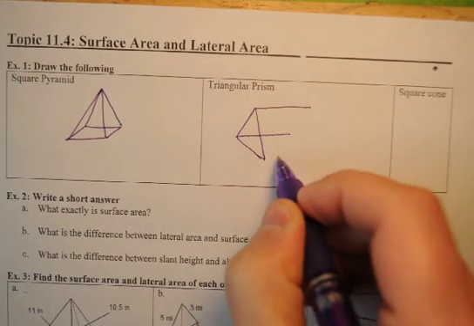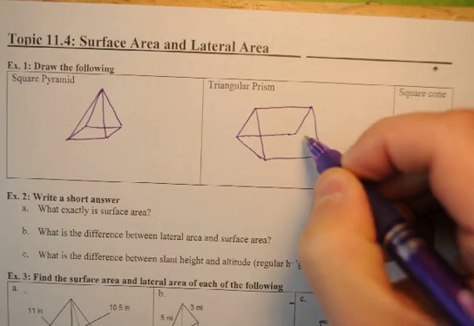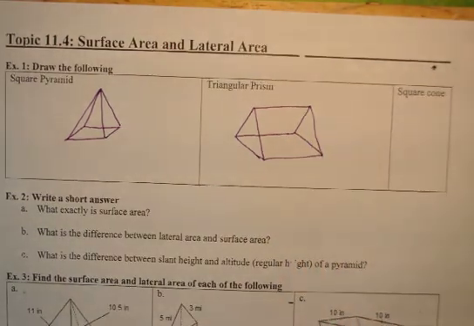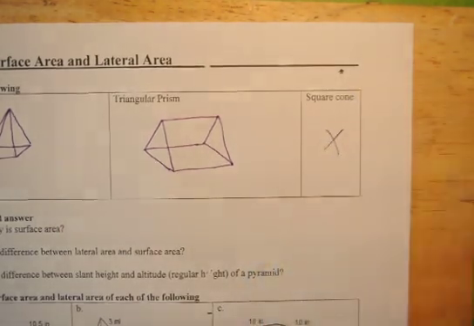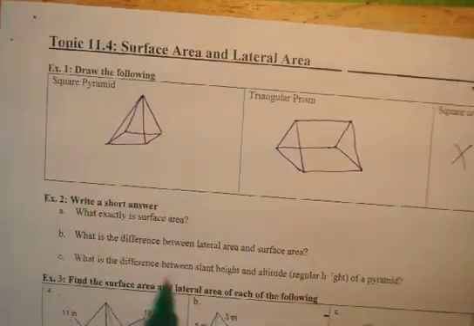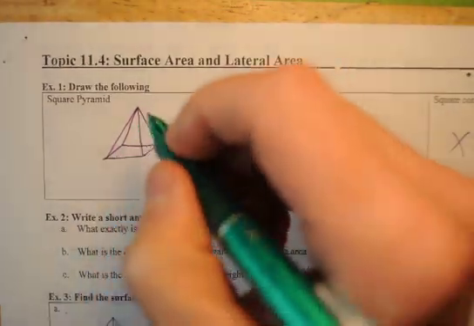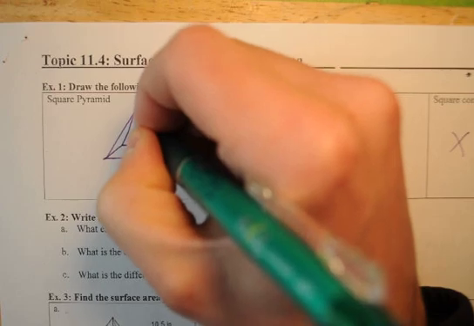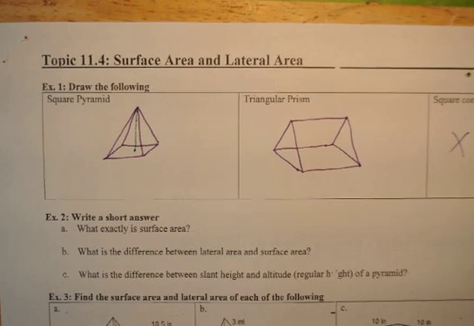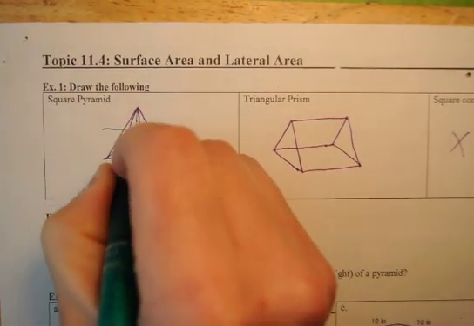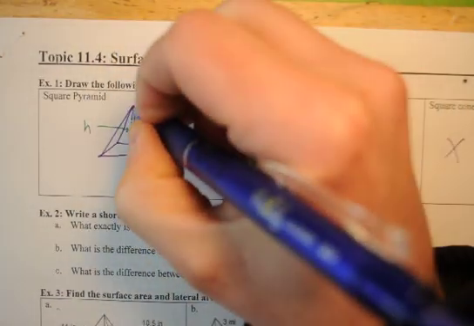These just need to be the same length. There's a triangular prism. Draw a square cone. Not possible. Now let's go and look at some of the aspects of this. This, going from the top to the middle, is the height. That's the height.